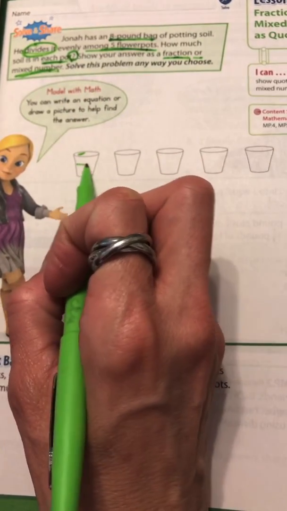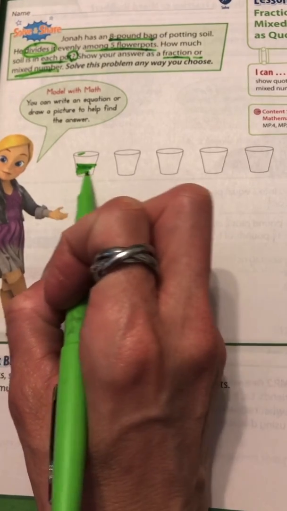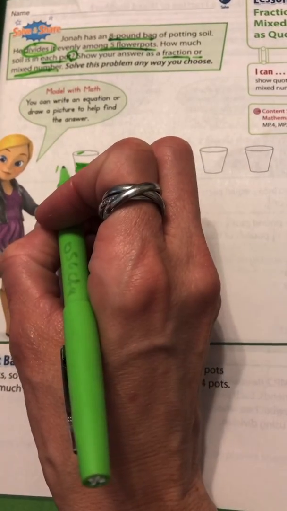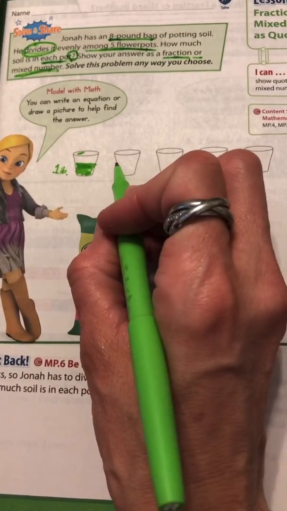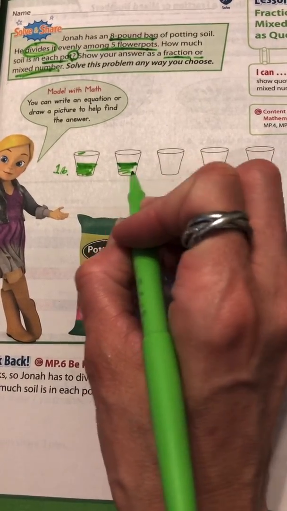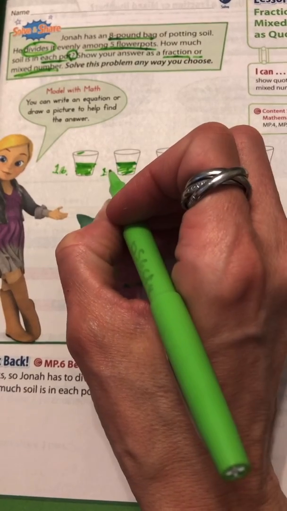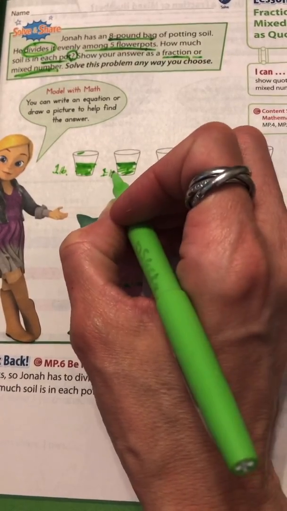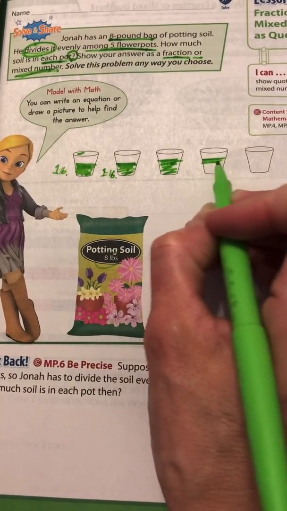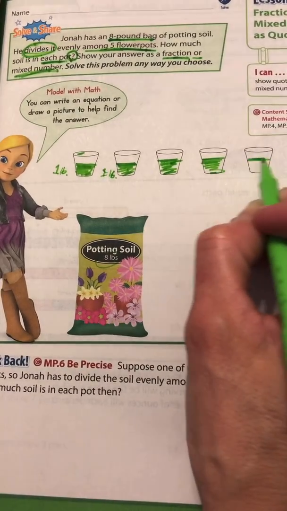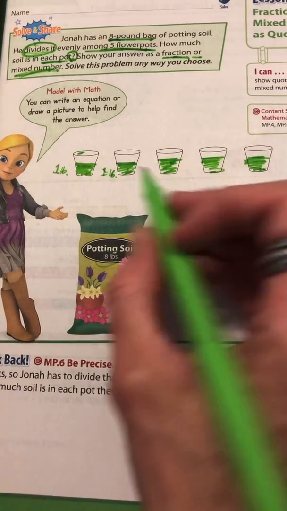So if we look, there are 5 pots. Okay, so we have 8 pounds of potting soil. We know we can put 1 pound in each pot, but that will only take up 5 pounds, right? That's only 5 pounds that we've poured out. So there we go, putting 1 pound in each pot. You can draw a little picture if that helps you. But we still have 3 pounds that need to be distributed.